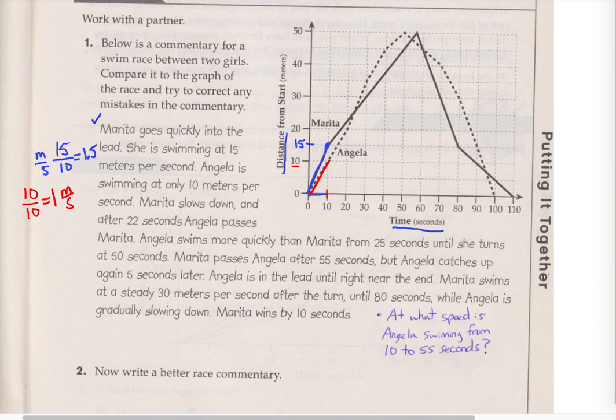All right, so now it says Marita slows down. Let's see, it looks like Marita does slow down at some point here after about 10 seconds, so that makes sense. So I'm going to say check there. After only 22 seconds pass, Angela passes. So let's see, 22 seconds is like here-ish. Does look like Angela passes, that's correct.